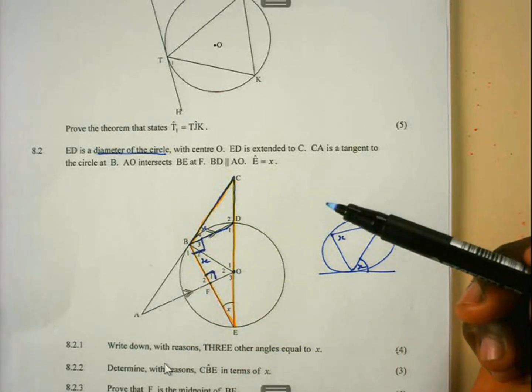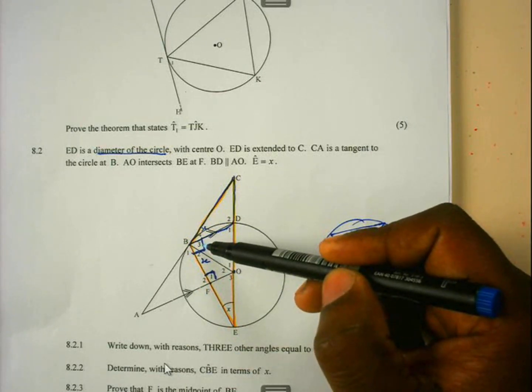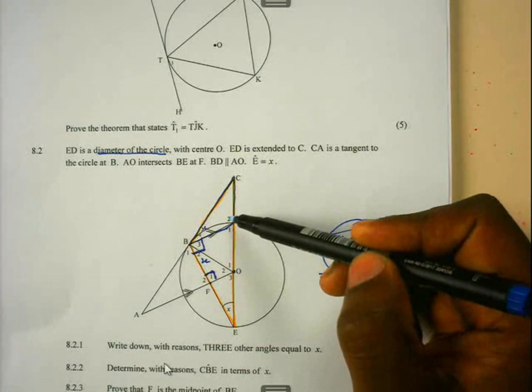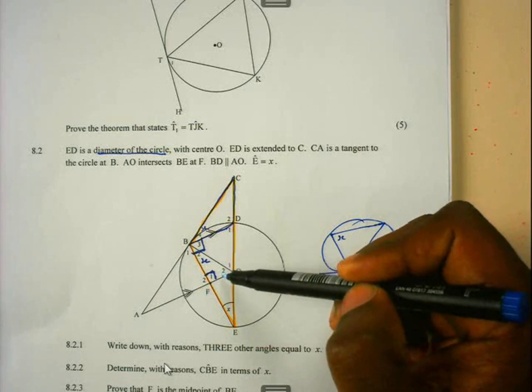Do we have any alternating angles? Yes, we have. Angle O2 is alternating with angle B3. They are alternating angles. And so forth, and corresponding angles. Angle D2 is also corresponding with this angle O1 and 2. Do you see angle O1?